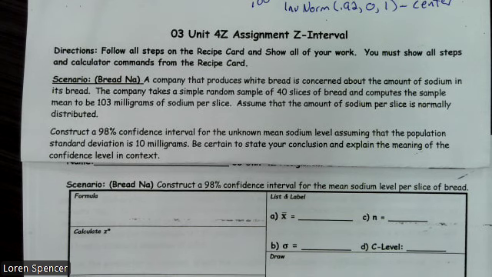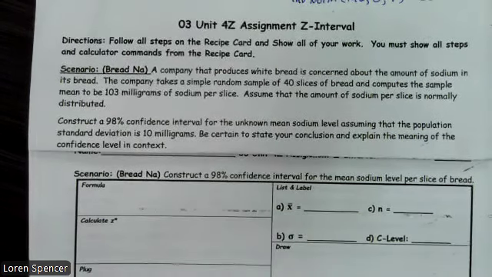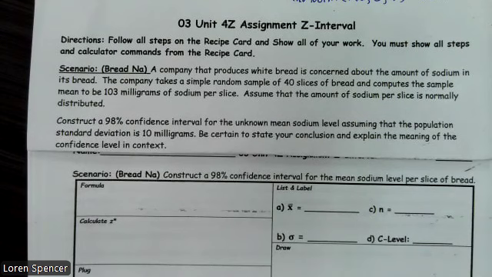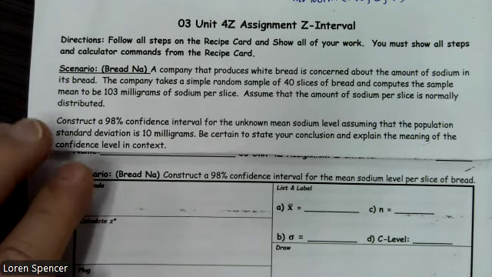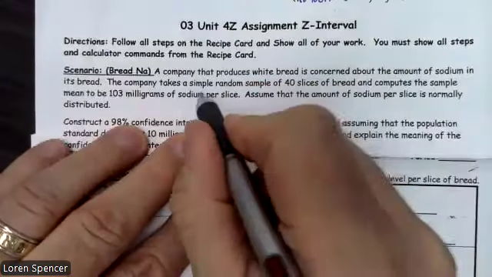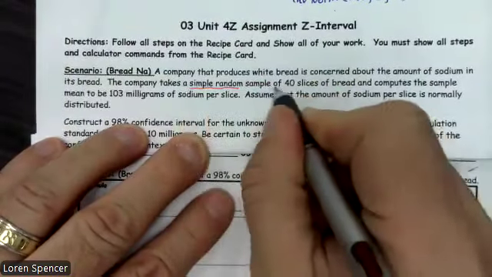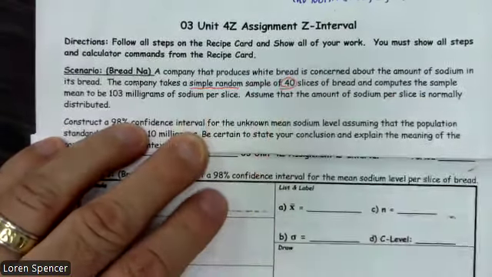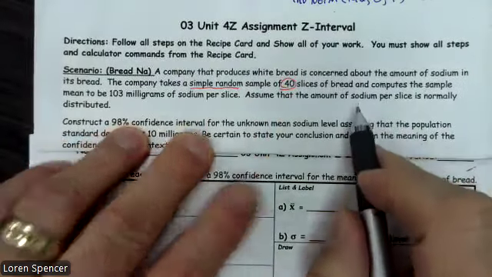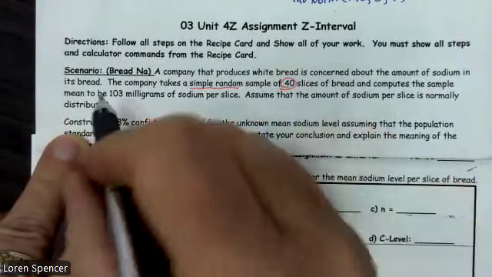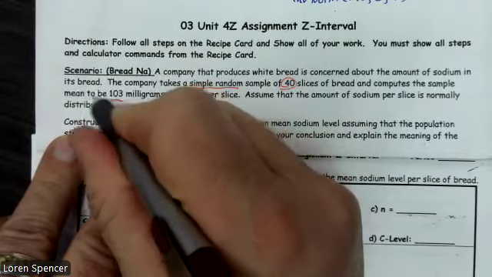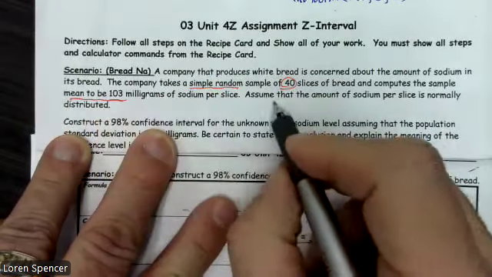Our scenario is bread and sodium. A company that produces white bread is concerned about the amount of sodium in its bread. The company takes a simple random sample of 40 slices. Hey, that's nice to know that it's simple random. We have a sample size of 40. It computes the sample mean to be 103. So there's our X bar, sample mean of 103.